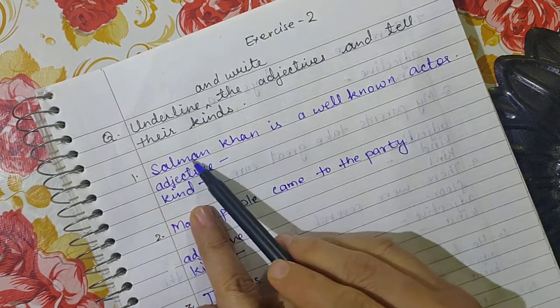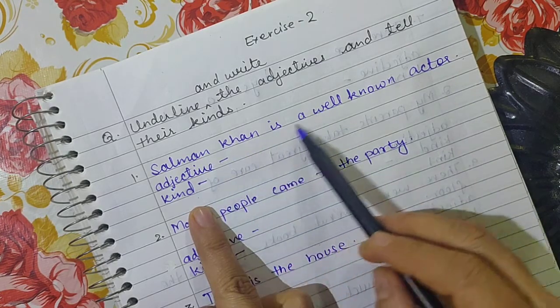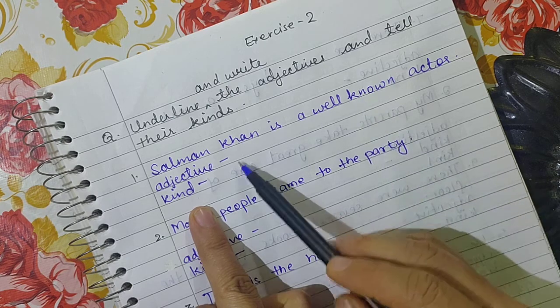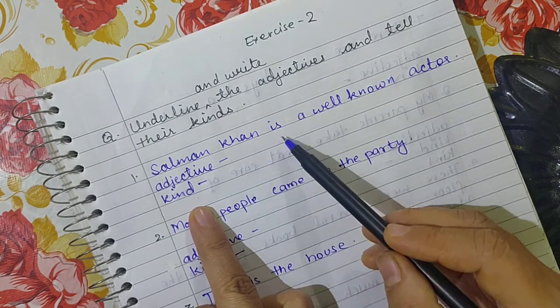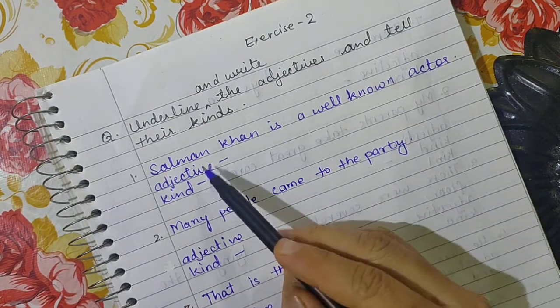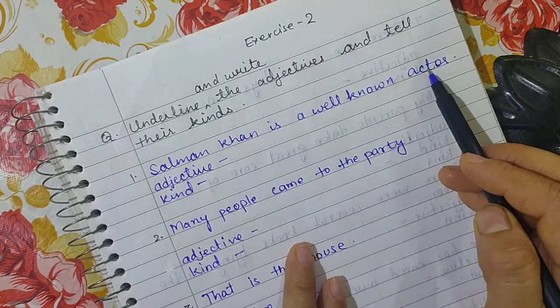Alright, so first you will read the sentence. Now you will find out where the adjective is here, which word is the adjective. Then you will write its kind. You will write both the adjective name and the kind also. So the first one is Salman Khan is a well-known actor.